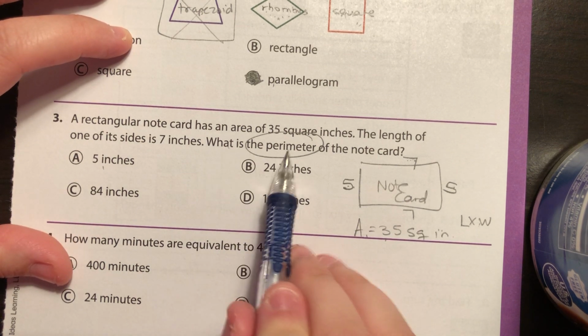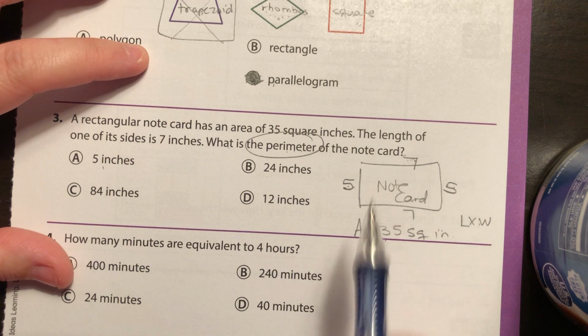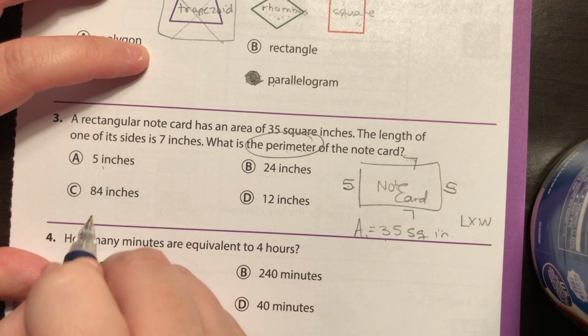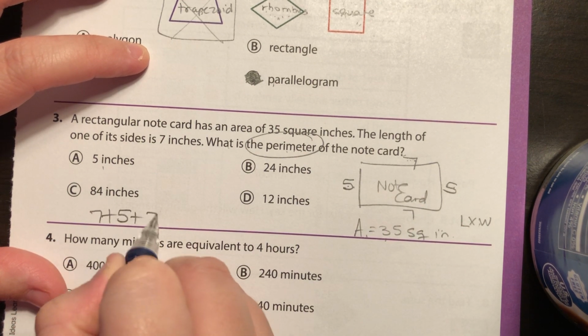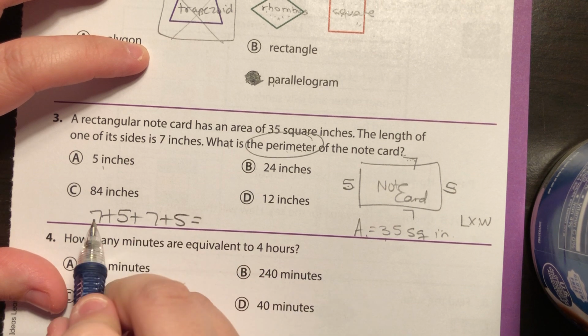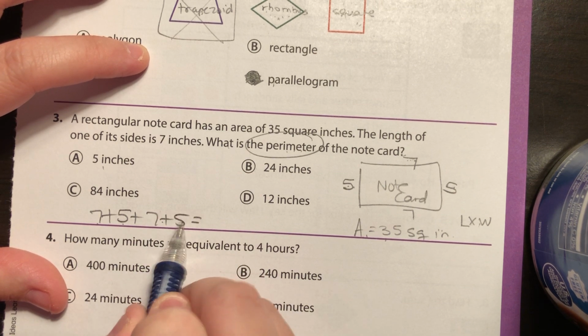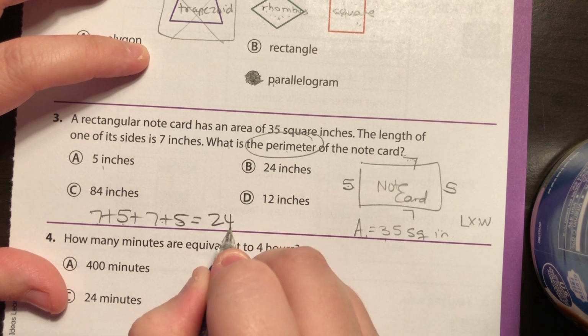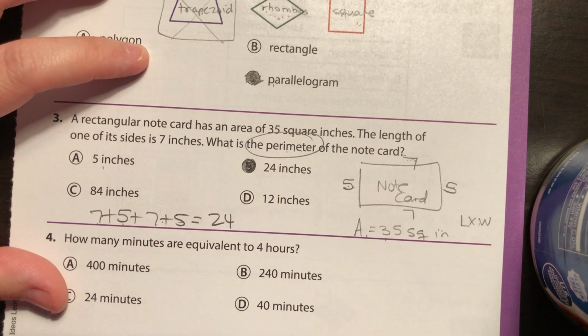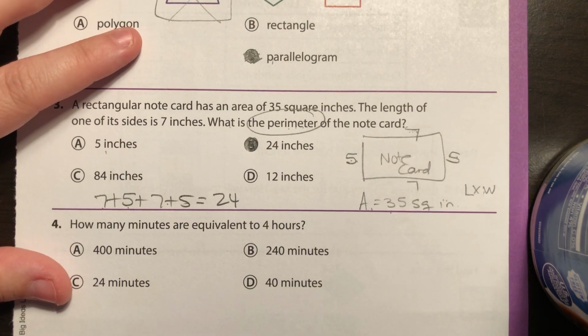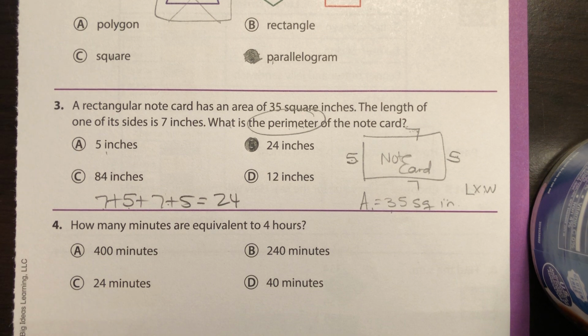The question is, what is the perimeter of the note card? Perimeter means, please add up all the sides. 7 plus 5 plus 7 plus 5. 7 and 5 is 12. 7 and 5 is 12. So 12 and 12 make 24. So the actual perimeter is 24. Pay really close attention. They're really testing to see which students have the stamina to take their time, okay? So you want to make sure that you are looking at what the question is actually asking you so that you don't stop before you're done.